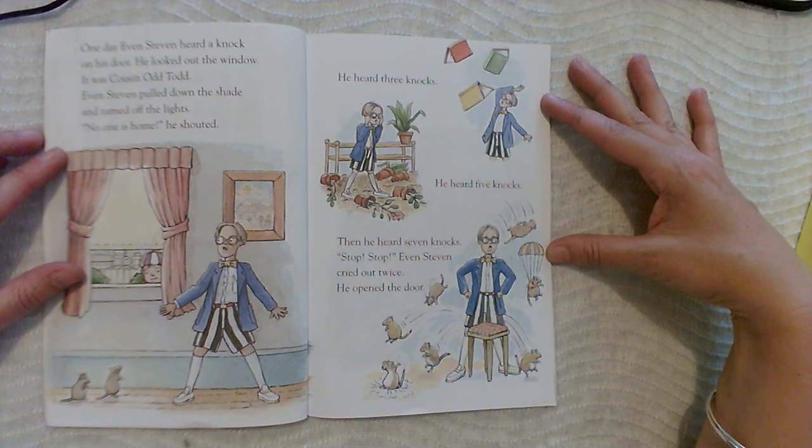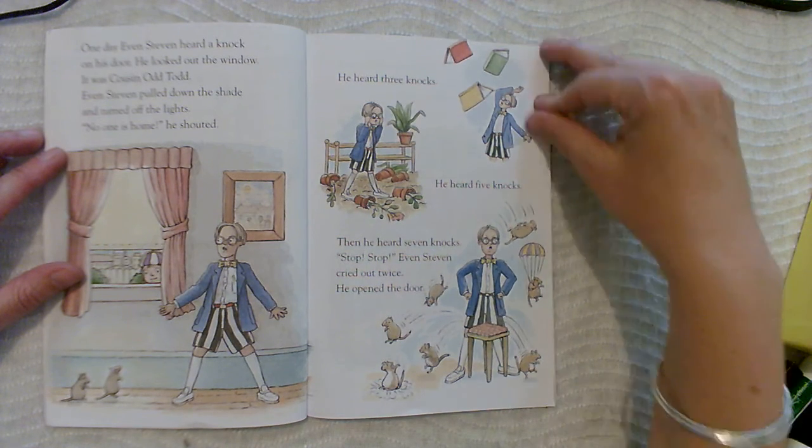He heard 3 knocks. He heard 5 knocks. Then he heard 7 knocks. "Stop! Stop!" Even Steven cried out twice. He opened the door.